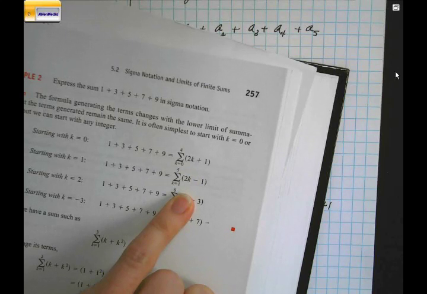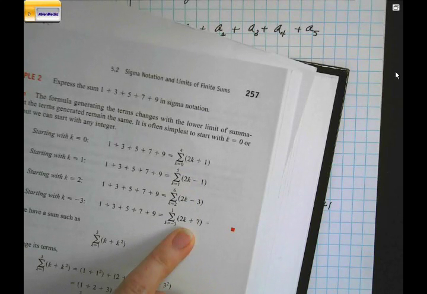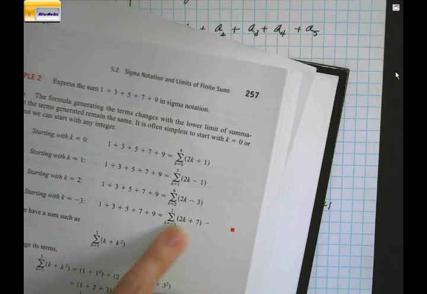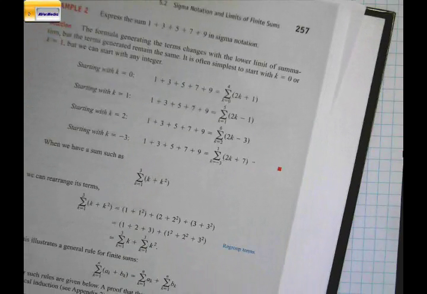Then here's another one. Start at k is 1 and go to 5, but you subtract 1. Here's one where you start with k is 2 and go to 6 and you subtract 3. Here you start with k of negative 3 and go to 1. It can be a negative index, and these will all generate that same series. And so you have different formulas that will generate numbers for you.